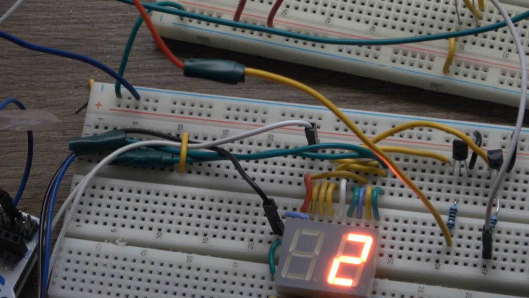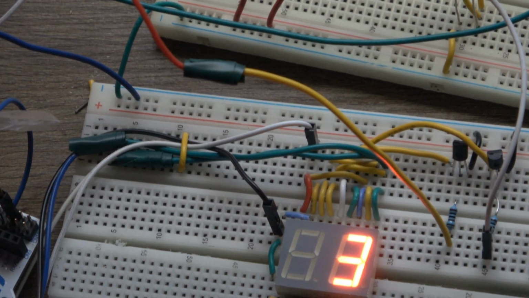Okay. Let's try this again. I gotta recompile it because I changed the code up. I changed the timing of it. Okay, and I gotta do all this good stuff. So there it goes. It's compiling.